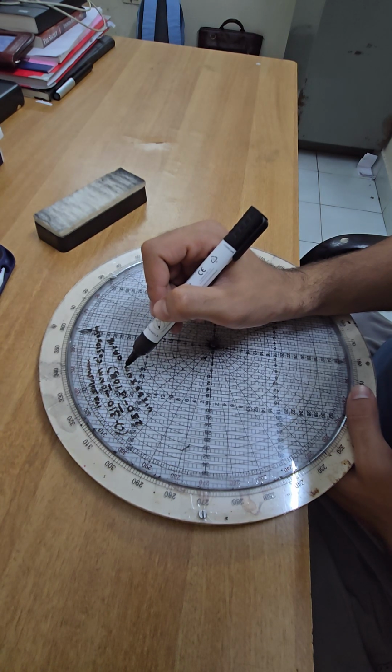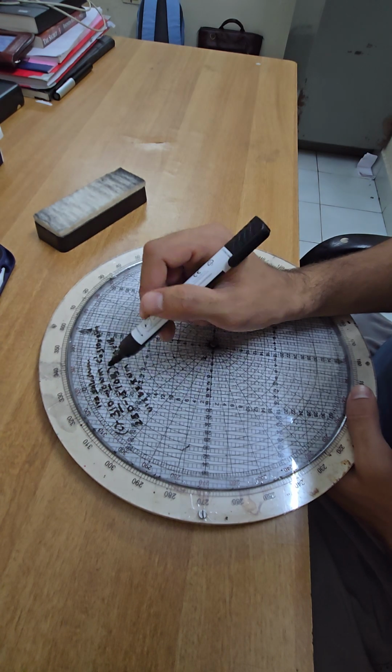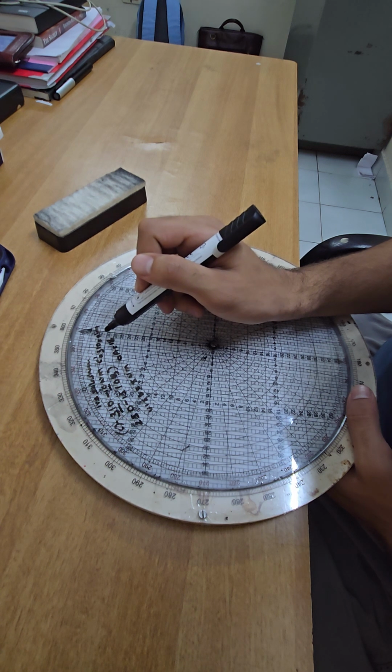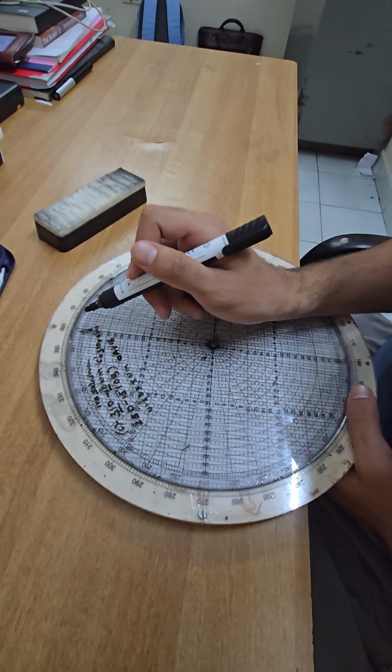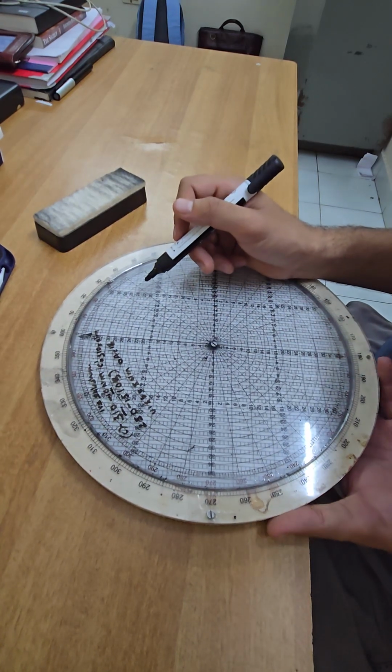Two things they are asking: what is the course you should steer with the speed of 18 knots so that you will sight her at 310, 10 nautical miles, and she closes to you on a steady bearing? What will be your course to steer and how long will it take? And another is, when and on what bearing will you sight her? So we will solve this question. It's a very simple question, not a complicated one.